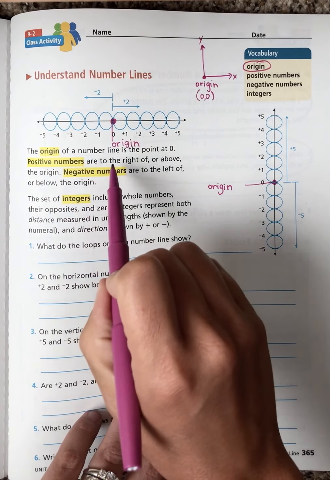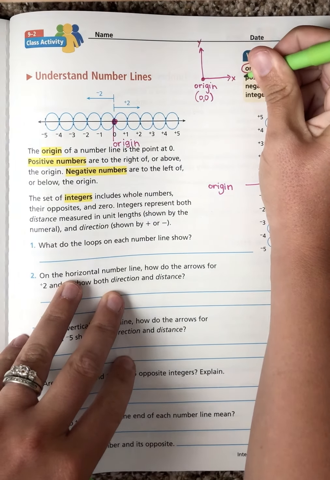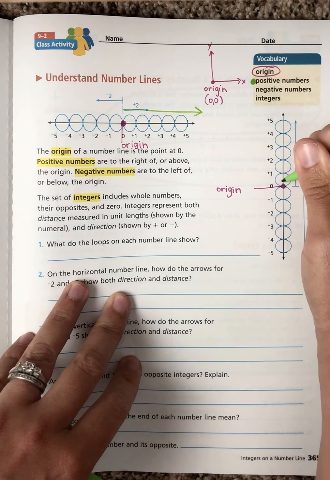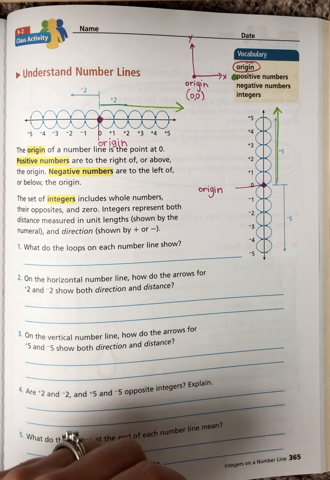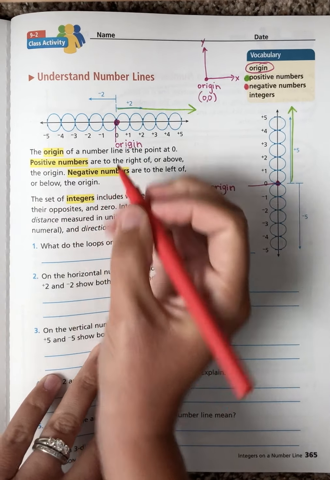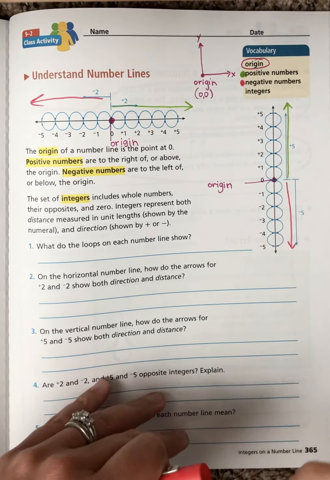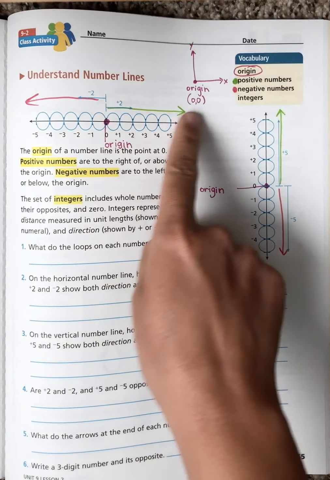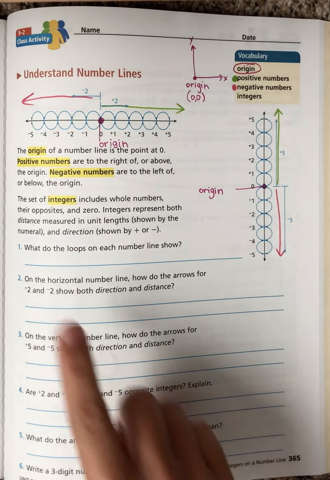Okay, positive numbers are to the right or above the origin. So if you have positive numbers, those are all the ones to the right or all the ones above the origin. And then if you have negative numbers, those are the ones to the left or below the origin. So going to the left or going down from the origin, okay? What's the difference between positive and negative numbers? Positives go to the right or they go up from the origin. Negatives go to the left or down from the origin.